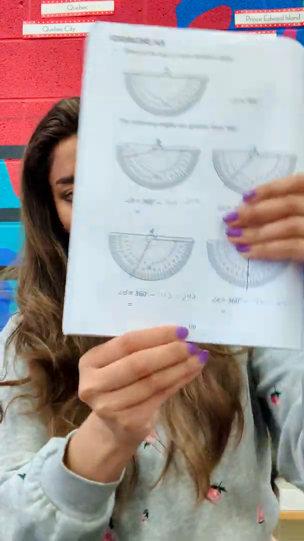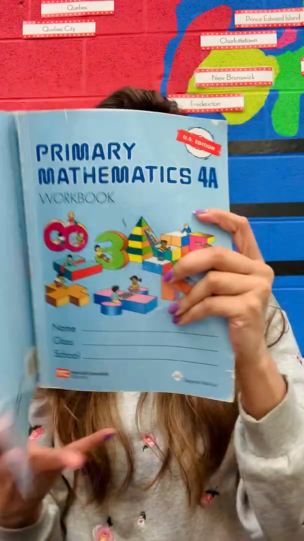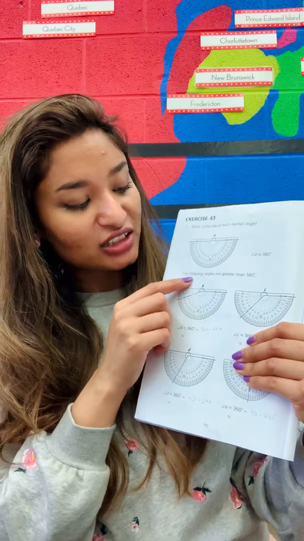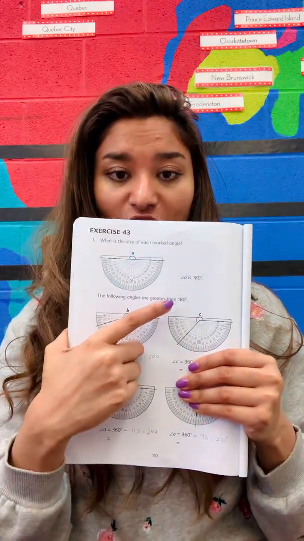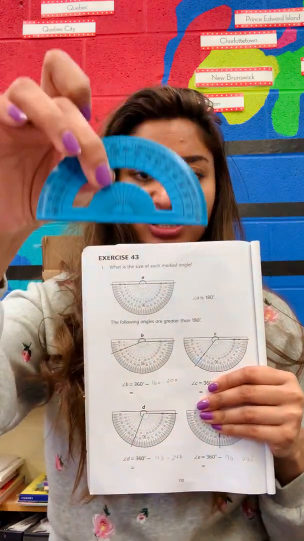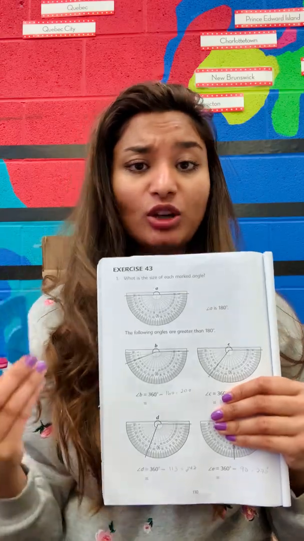So flip to your workbooks, page 110 and page 111. You need to flip to these pages, and this exercise is 4 pages long, so you need to complete this exercise. I'll do a couple of questions with you, 2 questions, then you'll go ahead and do the rest on your own, okay? On page 110, it says the following angles are greater than 180, which means they are no longer just one protractor. But we only have one protractor.